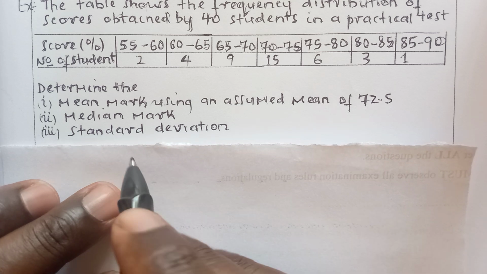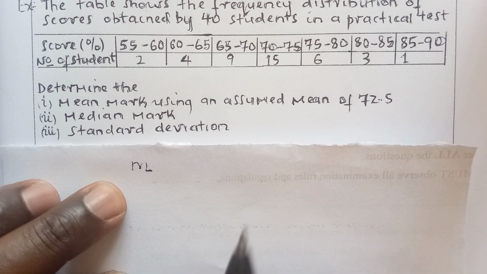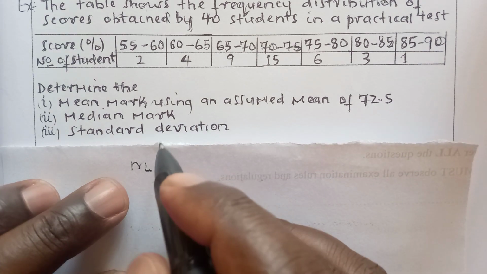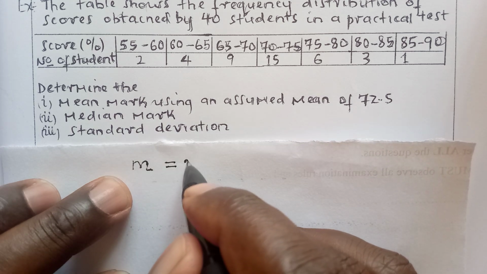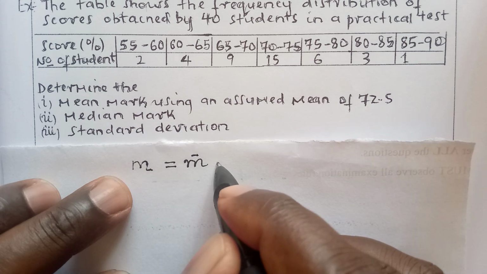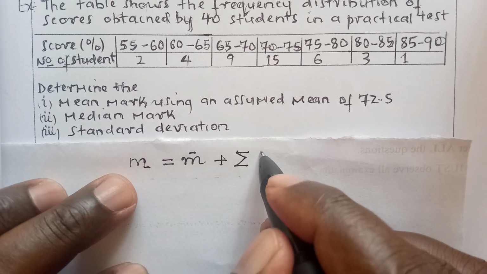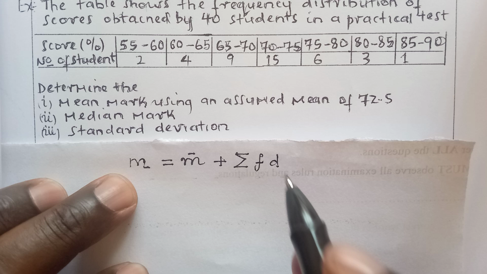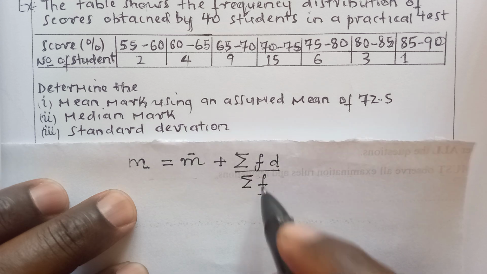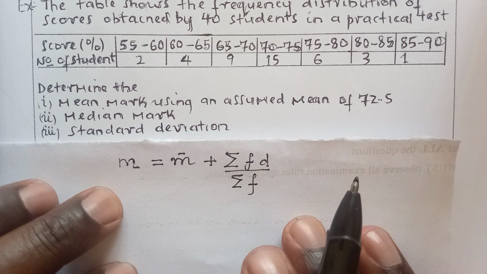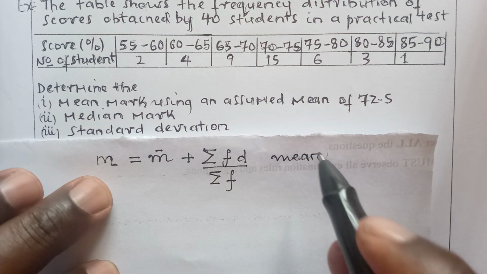Our equation will be: the mean is equal to the assumed mean plus summation of FD all over summation of the frequency. So that is for the mean mark.